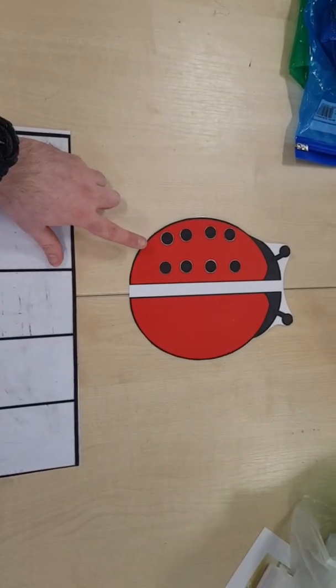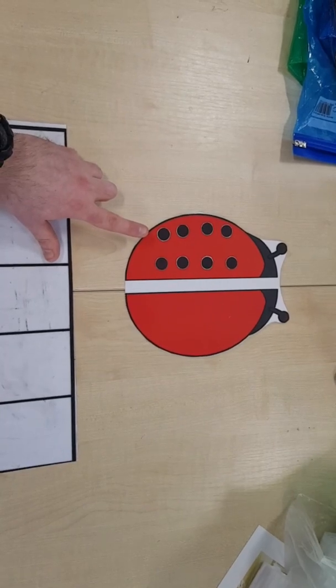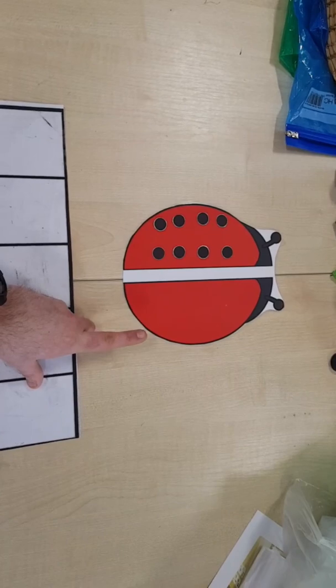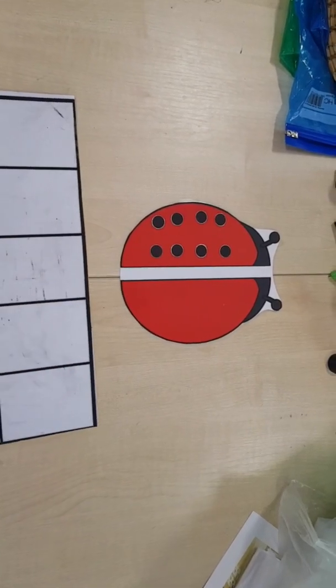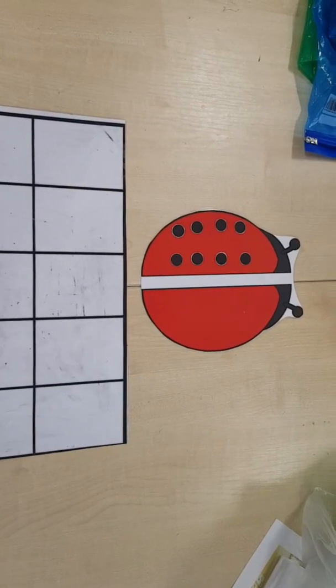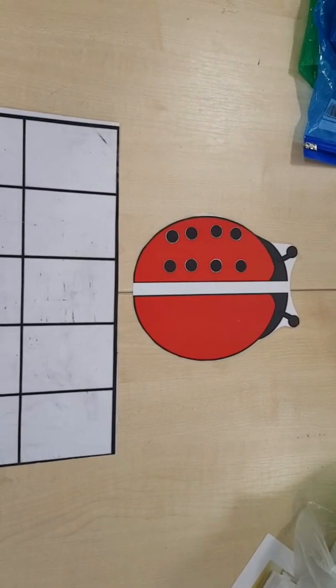How many spots do I have this side? That's right, there are 8 spots. And how many do I have this side? Absolutely. 0 spots. What does 0 mean? That's right, 0 means nothing. It means there are no more.